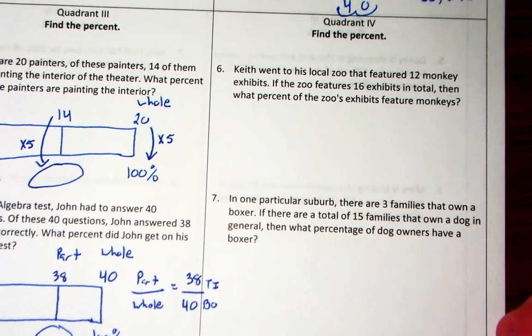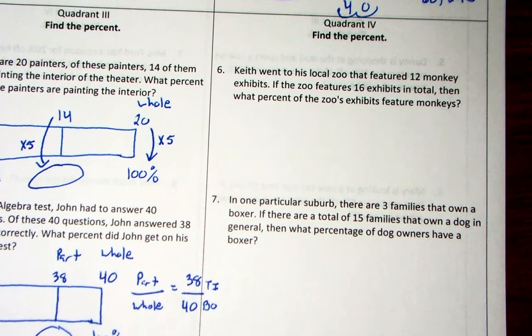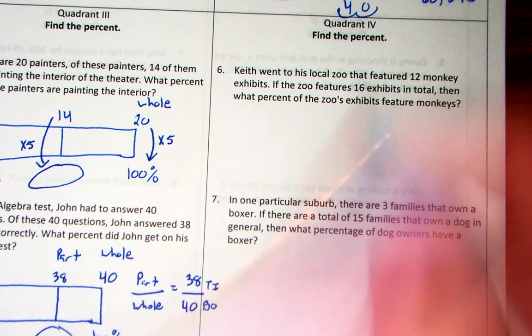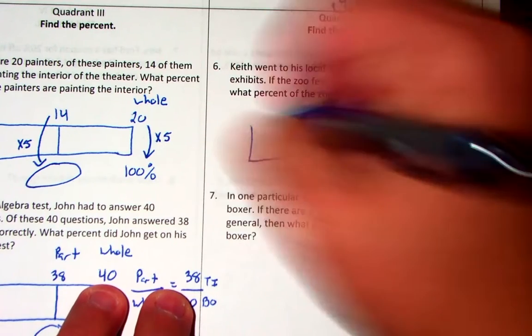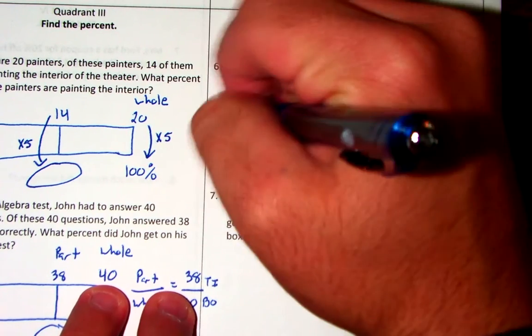Let's move on to quadrant 4. Keith went to his local zoo that featured 12 monkey exhibits. If the zoo features 16 exhibits in total, then what percent of the zoo's exhibits feature monkeys? All right, here we go. Percent bar.